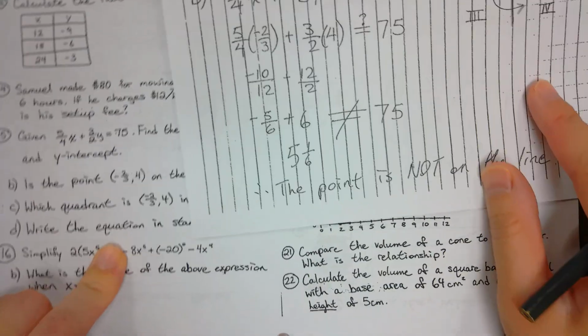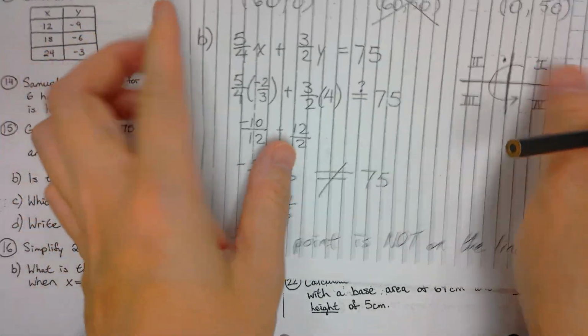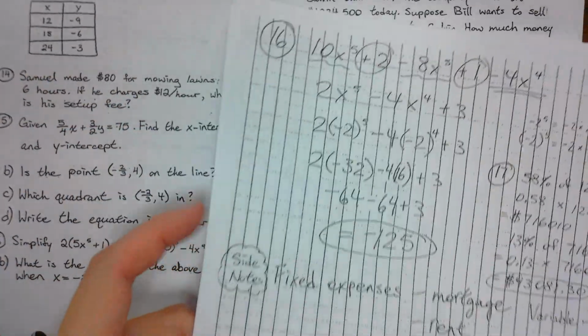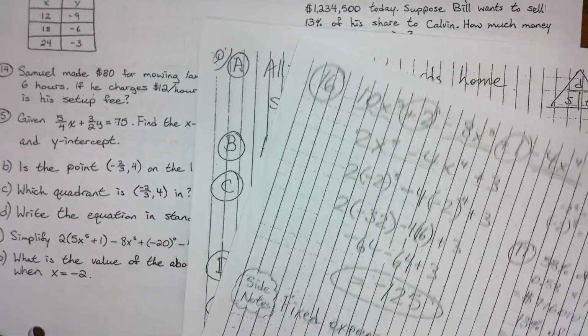Write the equation in standard form. So I have, oops, did I not do that here?